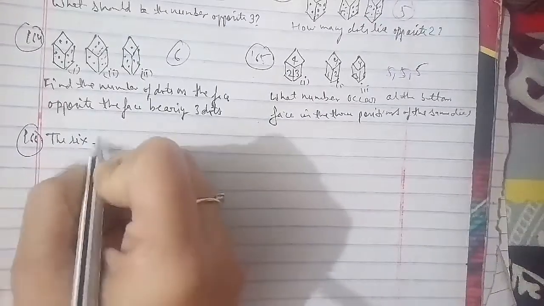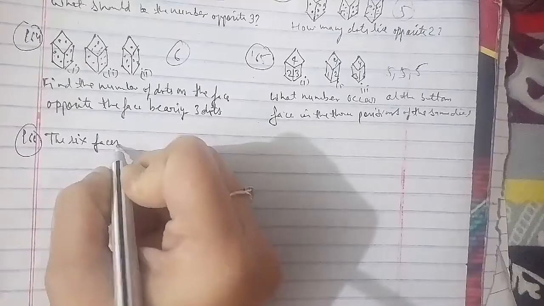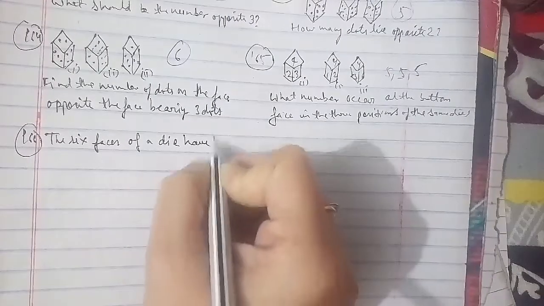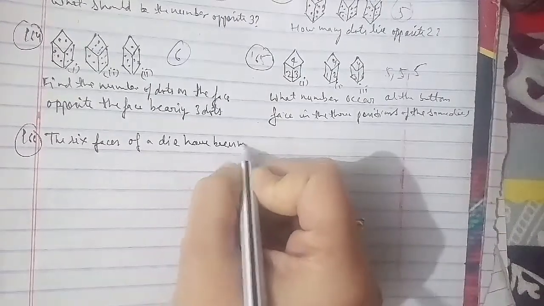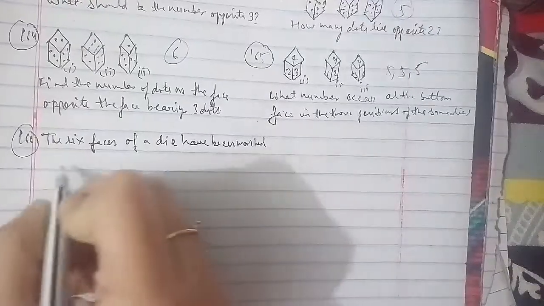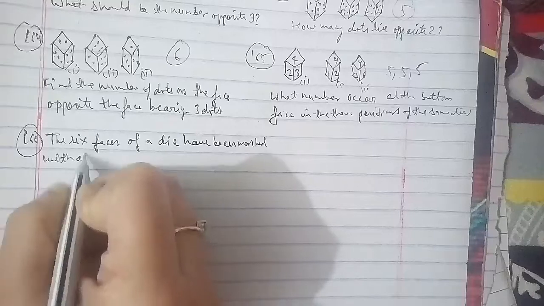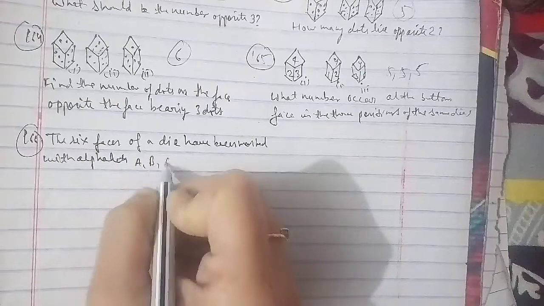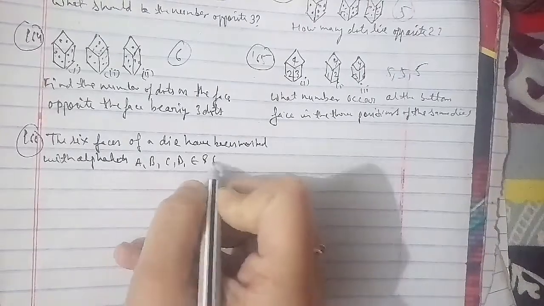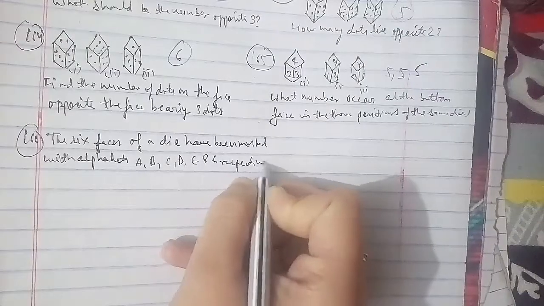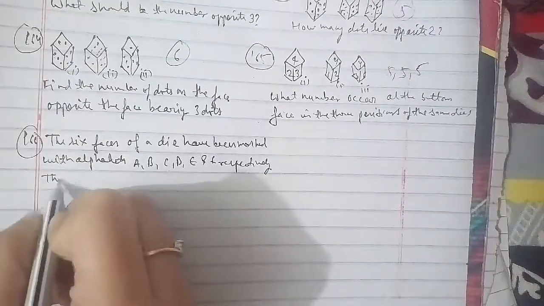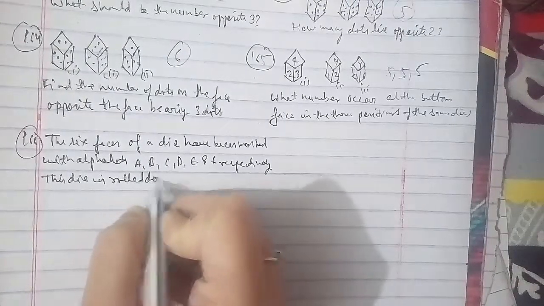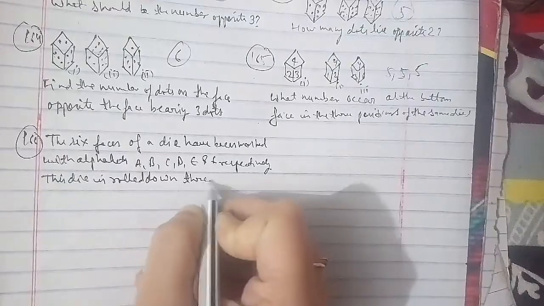The six faces of a die have been marked with alphabets A, B, C, D, E and F respectively. This die is rolled down three times.